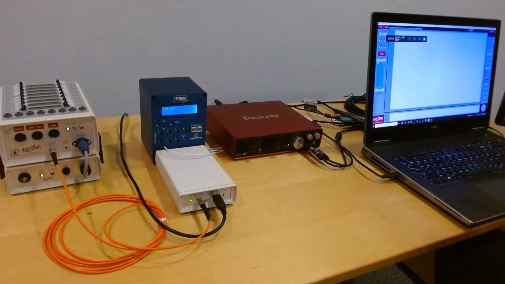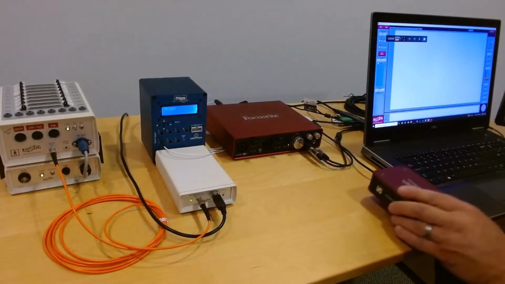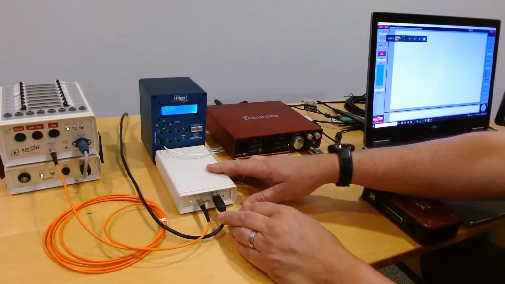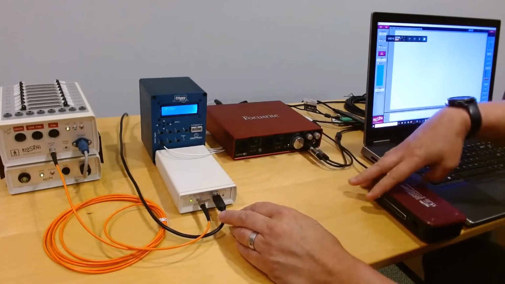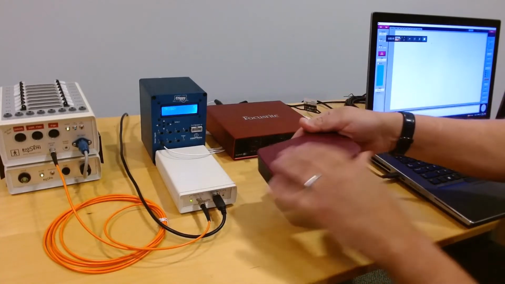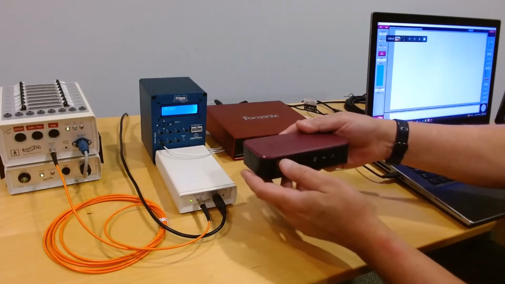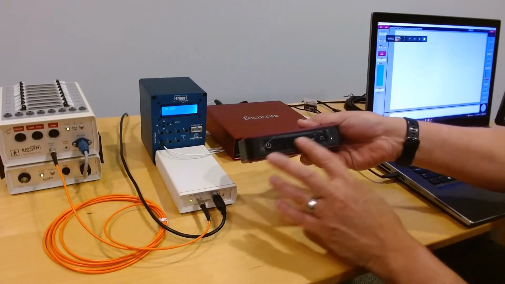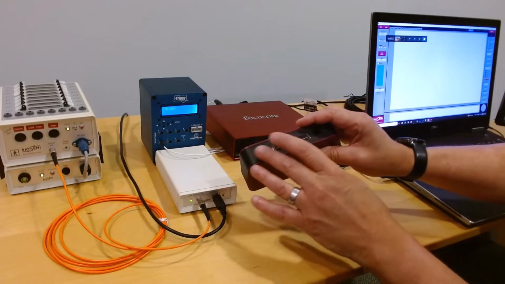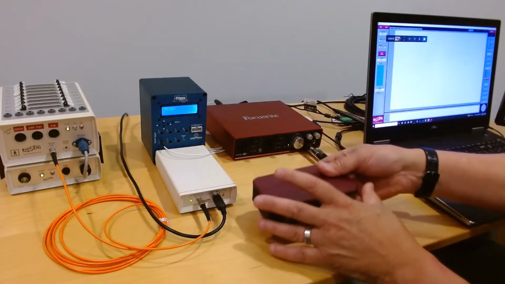If instead of the old style Biosemi USB interface or optical receiver, you have the newer style, which is labeled Biosemi on the top, it's kind of a maroon color. It has a display with some status information on the front. It has the trigger port on the back along with USB and optical input.